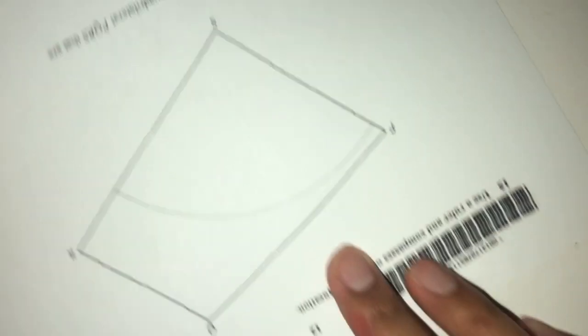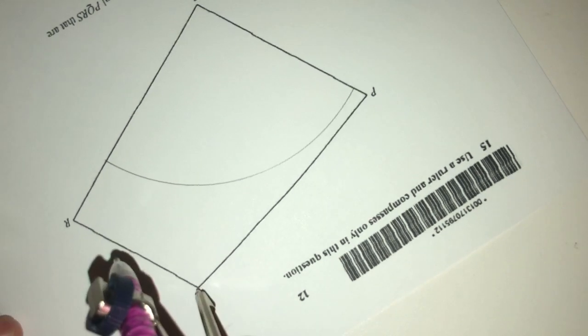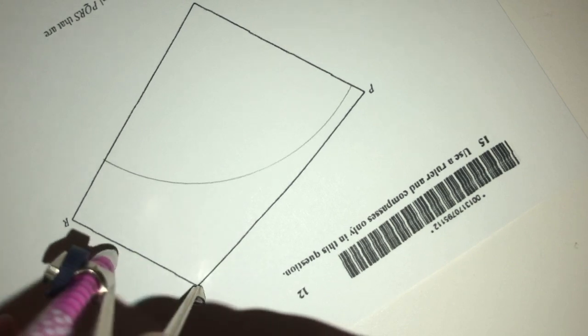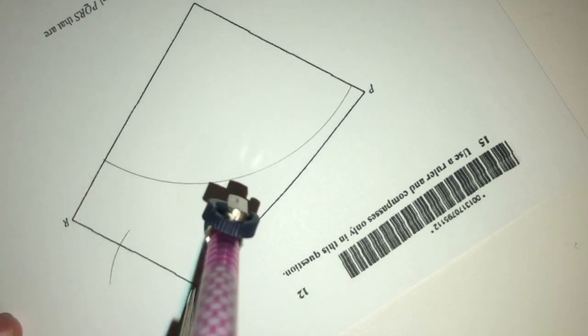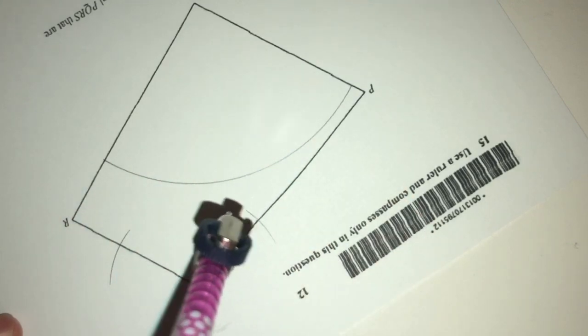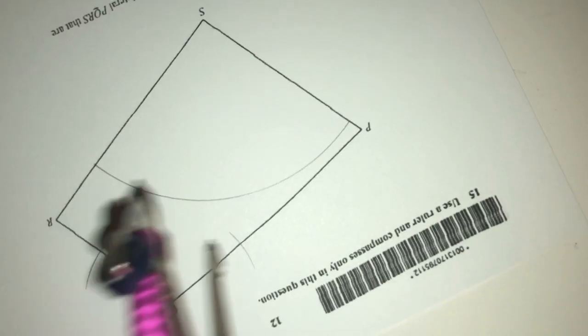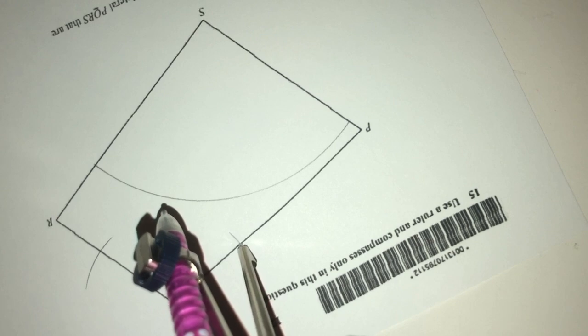So we have to go to angle Q, and then we just have to measure any length from the compass, anything that we want to. We just go to Q, and then cut this side and cut this side. Cut the line QP and the line QR, the 2 lines that I mentioned here. Now, with the same length, go to those 2 points of intersection.